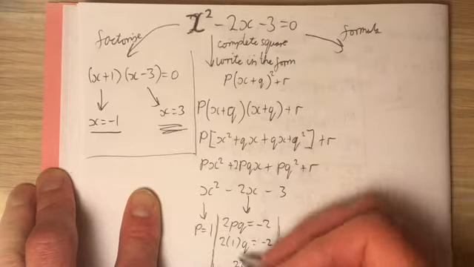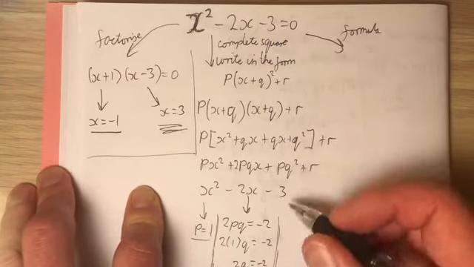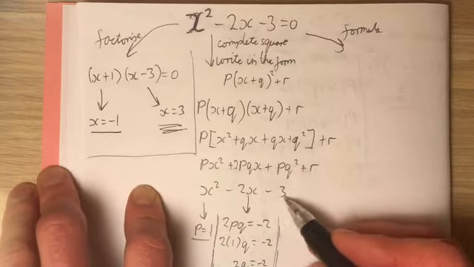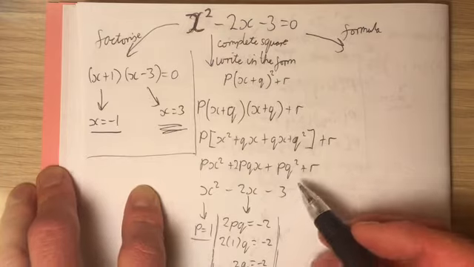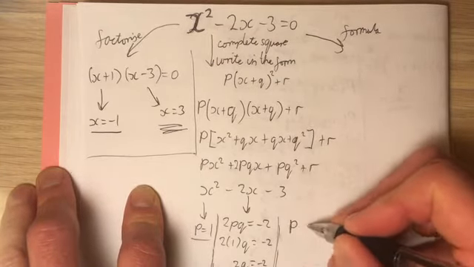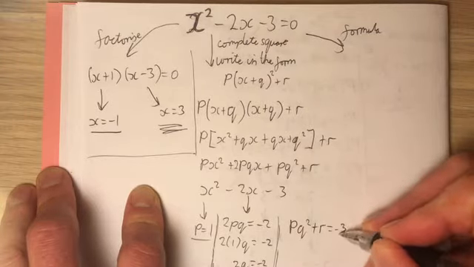Okay, it's going pretty well. I'm trying to work out what r is, so let's look at this bit. All the bit with no x's at all, this negative 3 number has to be made by p times q squared plus r. So basically, pq squared plus r has to give me the negative 3.